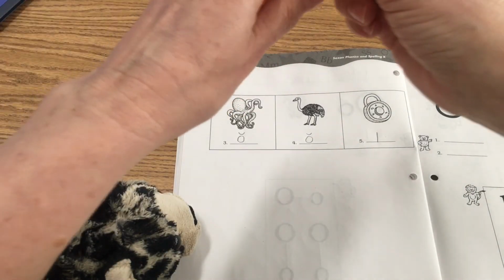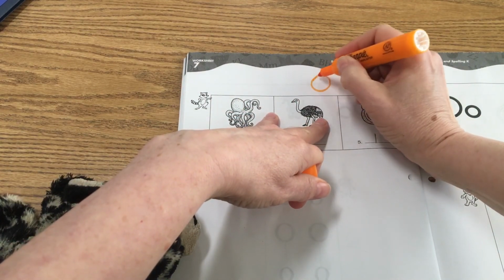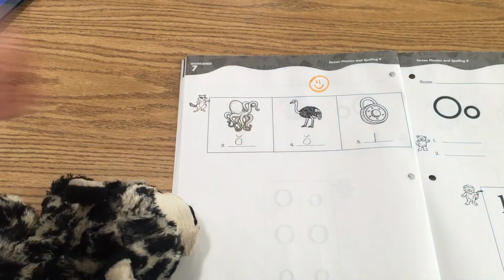Okay, we're finished with this booklet. Please give yourself an exit ticket at the top. Okay, great job. And we'll continue on with our next phonics lesson.